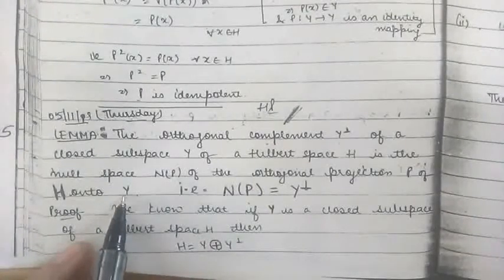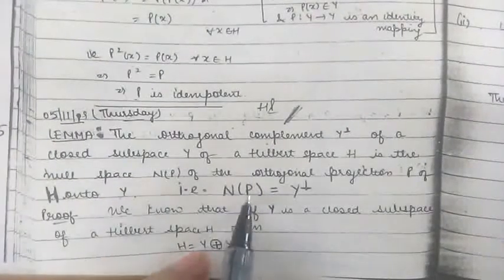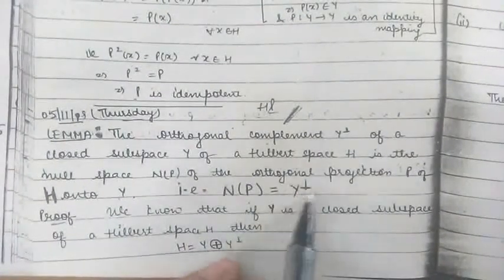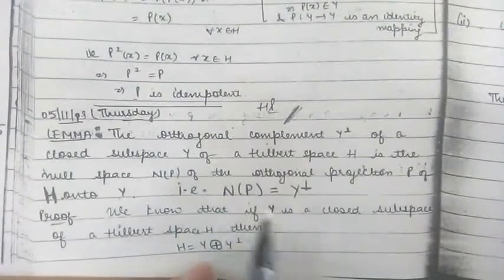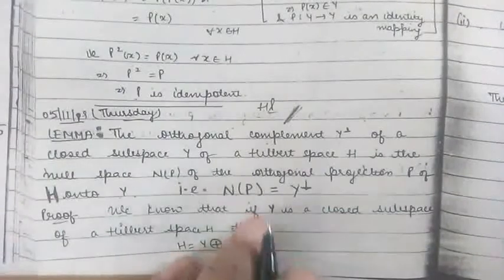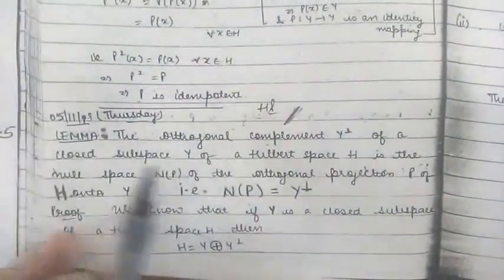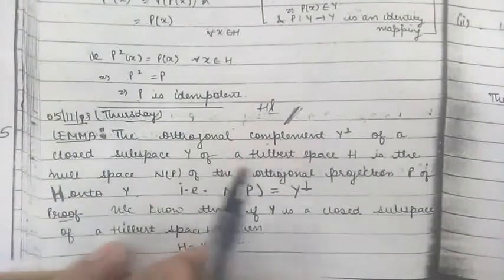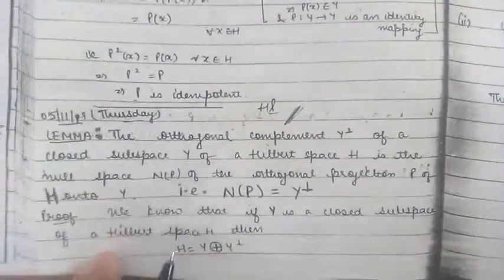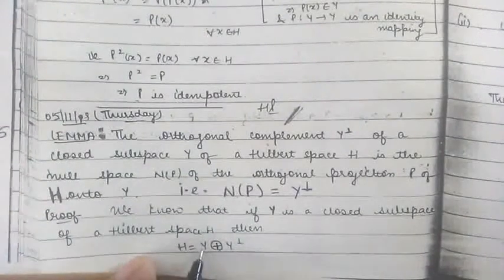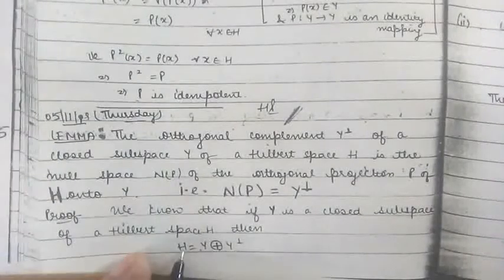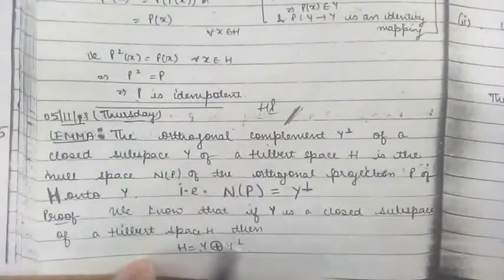Means we have to prove that the null space of P is equal to the orthogonal complement of Y, which is Y complement. In order to prove this, we will use projection theorem and the definition of projection operator. Because Y is a closed subspace of Hilbert space H, we can use projection theorem. By projection theorem, H can be written as the direct sum of Y and its orthogonal complement. So H is equal to Y direct sum Y complement.